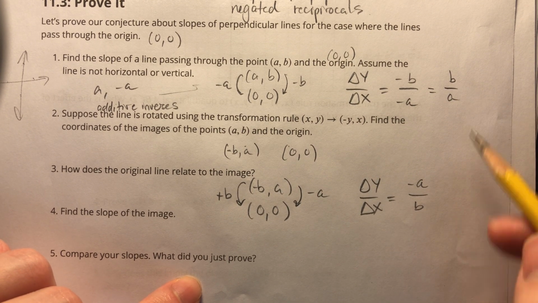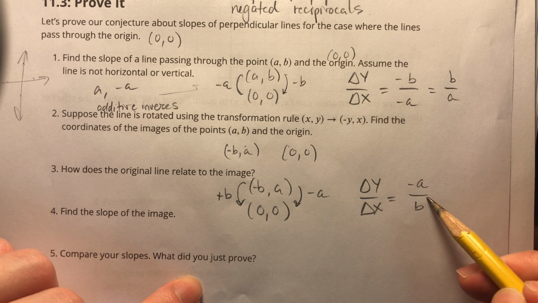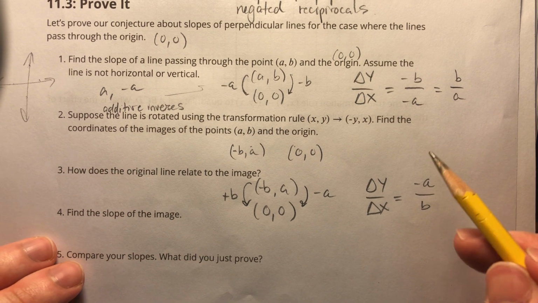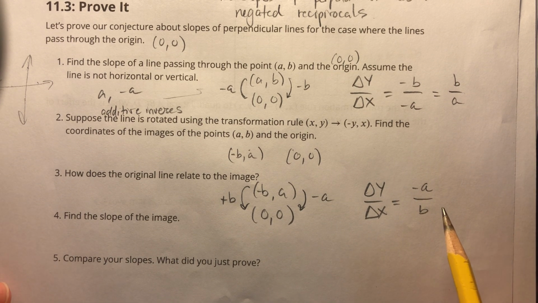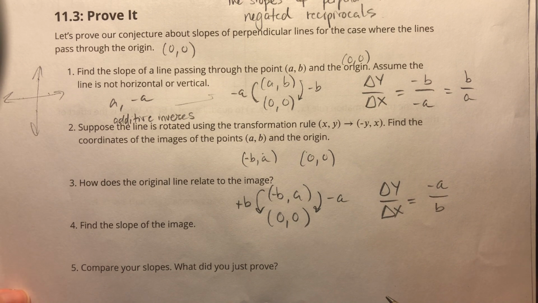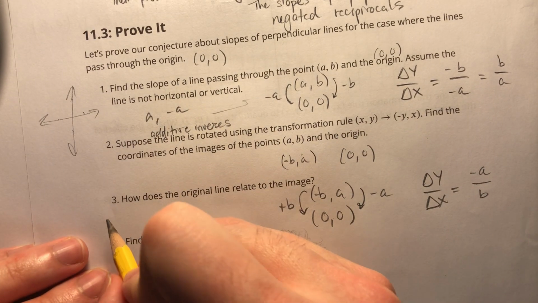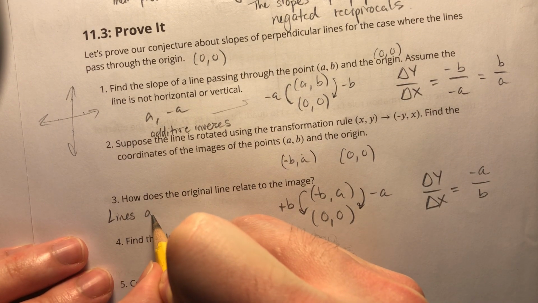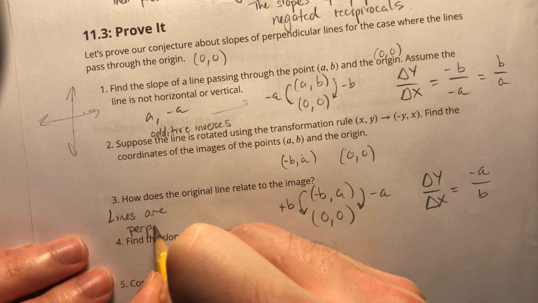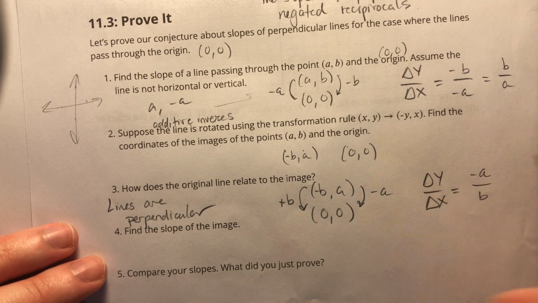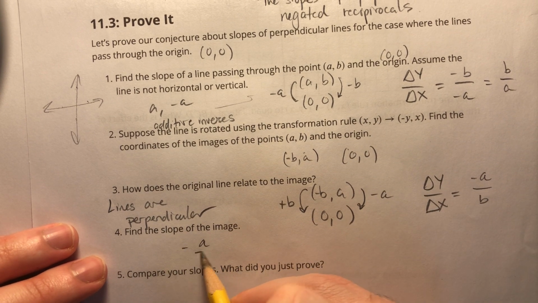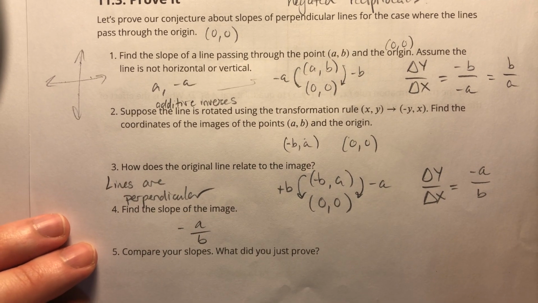And we can see that if I went from b over a to negative a over b, one thing is I negated it, because this one's positive and this one's negative. And the other thing is I found a negative reciprocal. All right, so these lines are perpendicular. And the slope of this line is negative a over b.